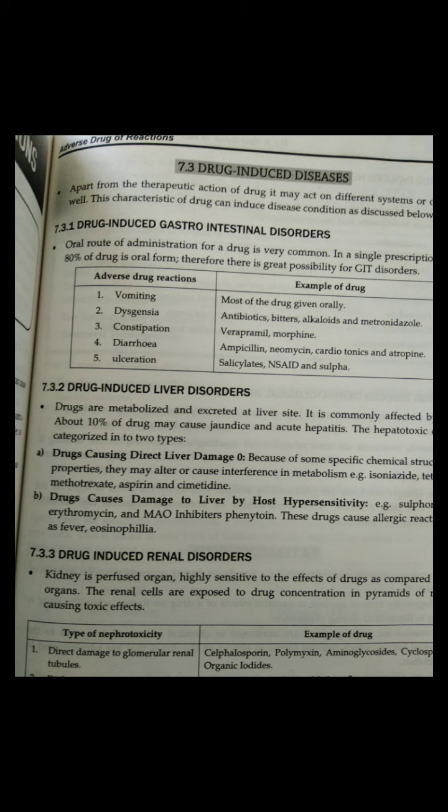Then drugs cause damage to the liver by host hypersensitivity. Example is sulfonamide, then erythromycin, MAO inhibitors, and phenytoin. These drugs cause allergic reactions such as fever and eosinophilia. Okay.